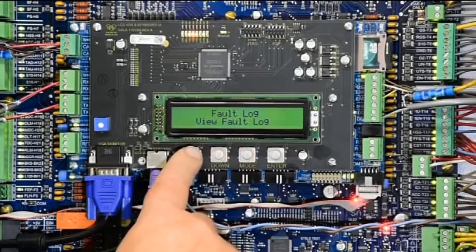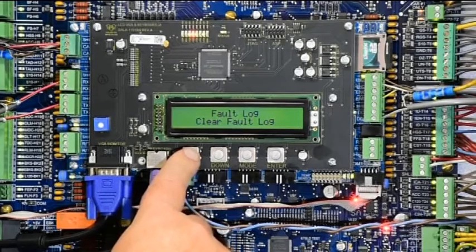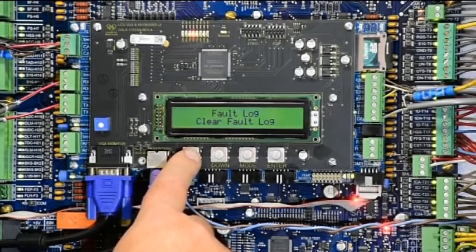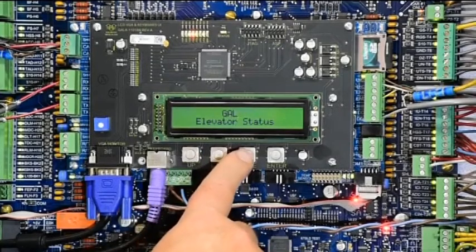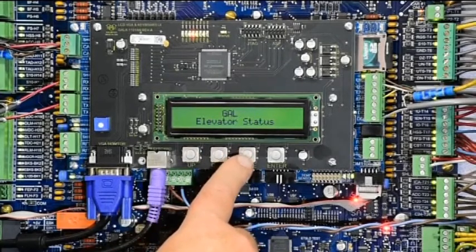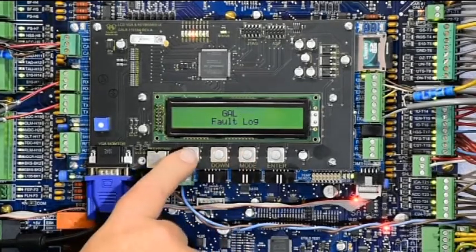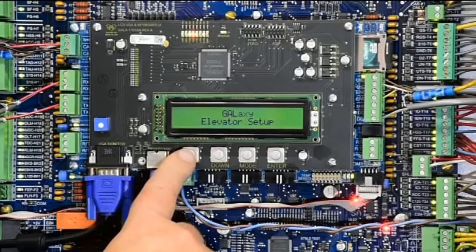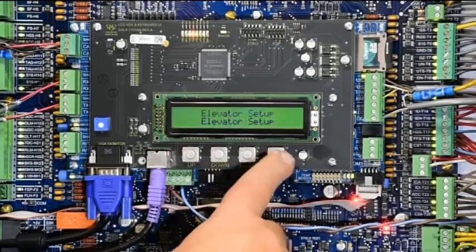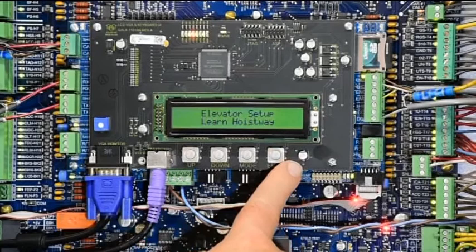Pressing up or down will take us to the clear fault submenu. You can follow the instructions on the screen to clear the fault log. Pressing the mode button a few times will bring us back to the main menu. Use the up and down buttons to navigate to the elevator setup menu. Simply press the enter button to enter the elevator setup menu.